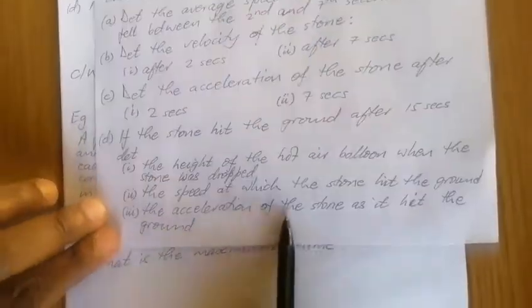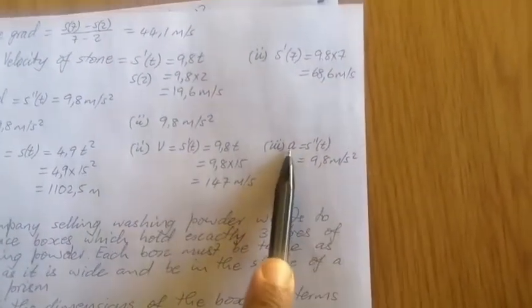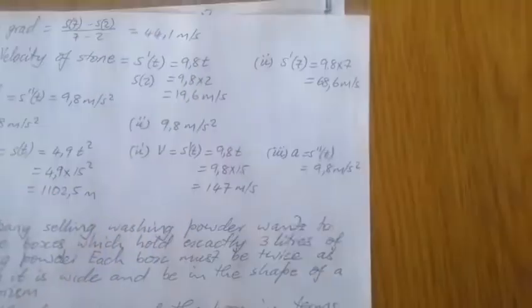And the last one is saying the acceleration of the stone as it hit the ground. Now acceleration, I said it does not change. It's just the second derivative. Our a here is standing for acceleration. It's always 9.8 meters per second squared.